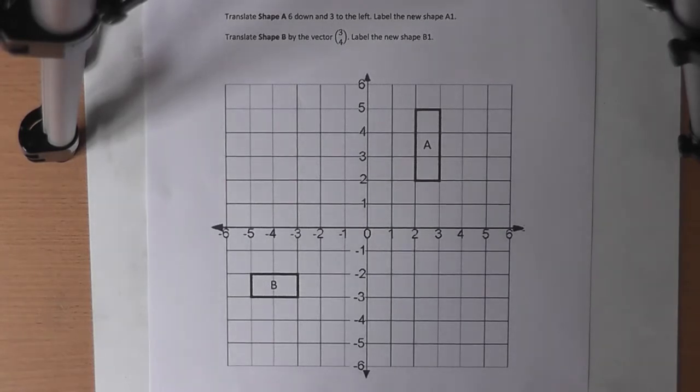With the translate, it's like the whole shape has been picked up and put down somewhere else. The orientation of the shape, the look of the shape, neither of those will change. The shape will look exactly the same and it will still be the same way up. It will just be somewhere else on the grid. So what we need to do is move it according to those instructions: 6 down and then 3 to the left.